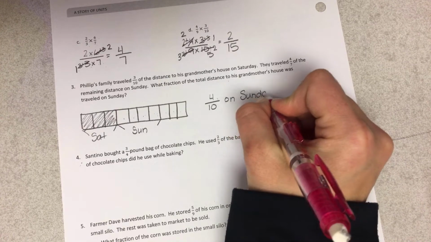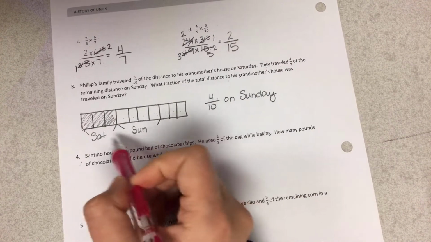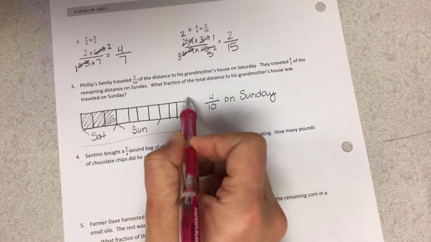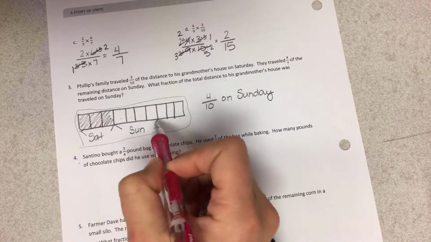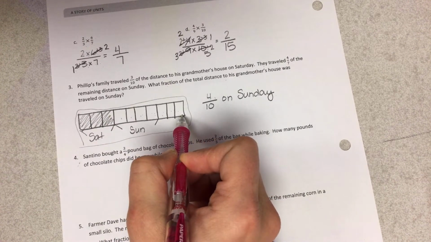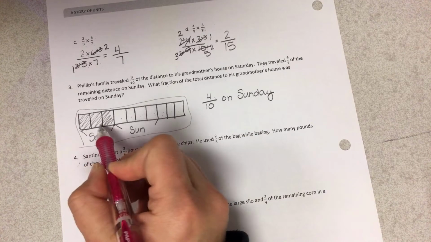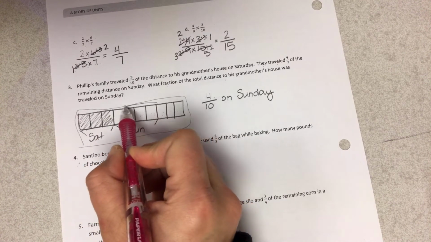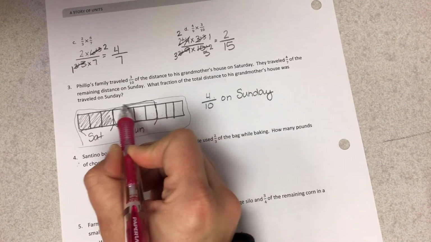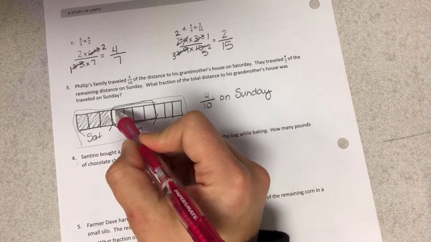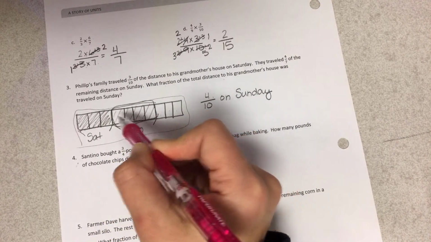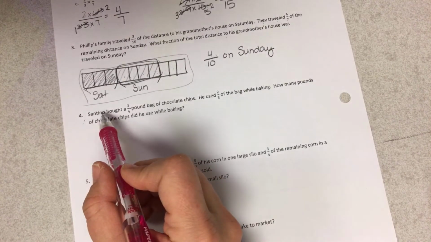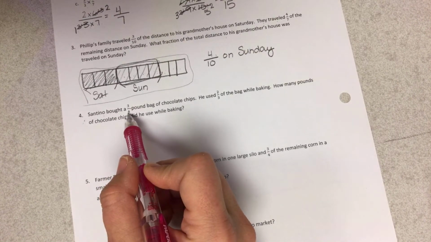Now you're probably like, well, why didn't I just say 4/7? Because it still wanted to know the total trip of what they have. Because right now they have 3/10 left, okay? They already traveled 3/10, and this is what they had traveled on Sunday, and this is what I wanted to know. And so they traveled 4/10 on Sunday, okay?